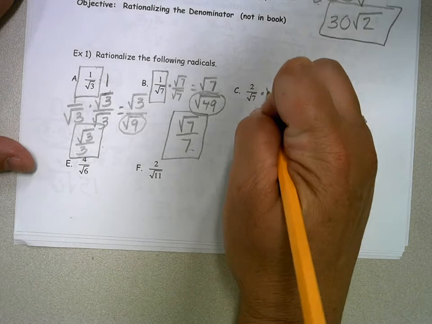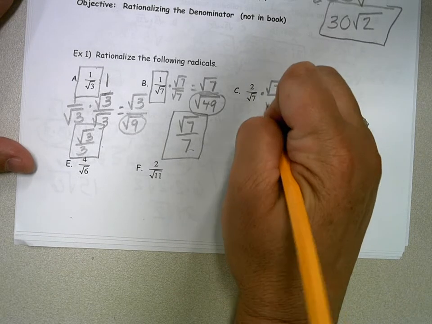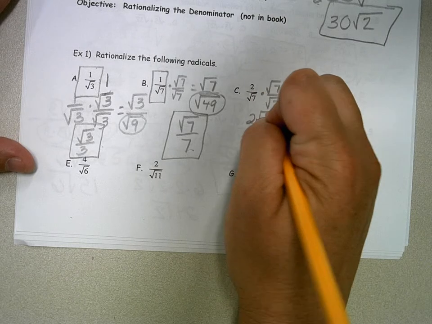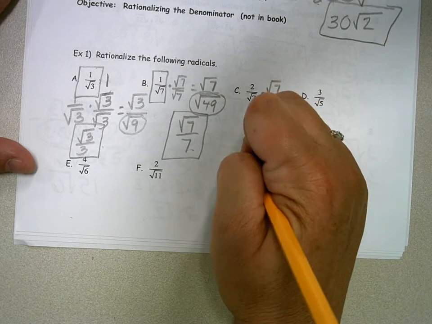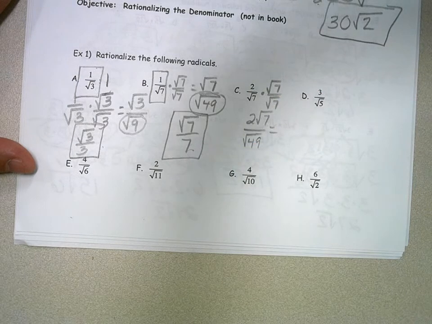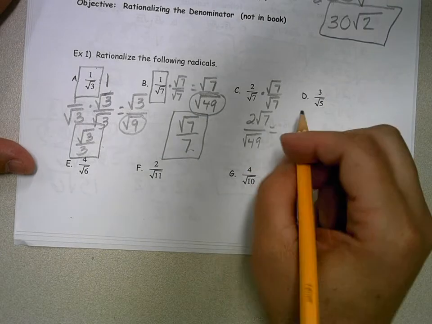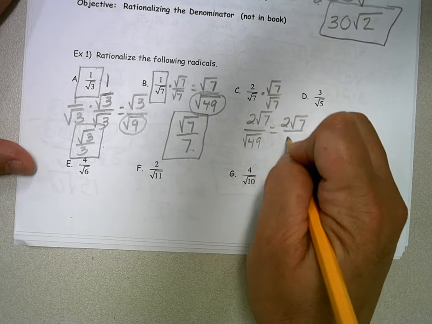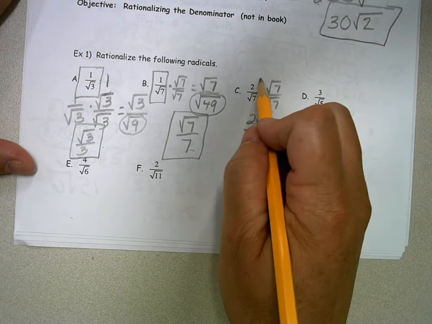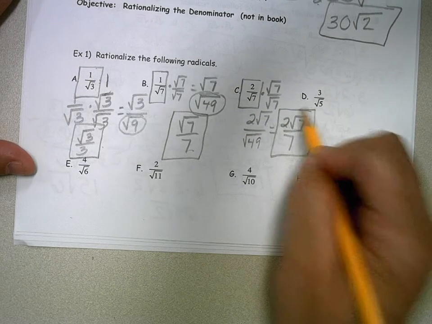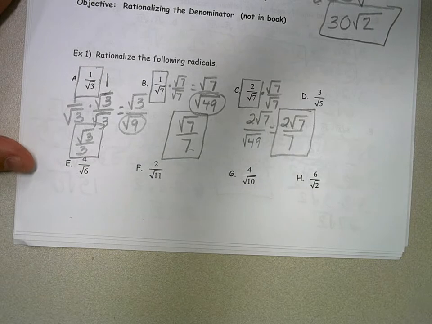Letter C, multiplying by our fancy 1, we will end up with 2 square root of 7 over the square root of 49. This is a perfect square. Square root of 49 is 7. Take a look at what you started with. Take a look at your final answer and see how they are related.